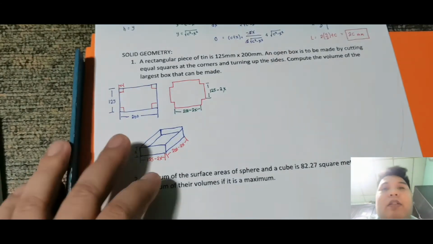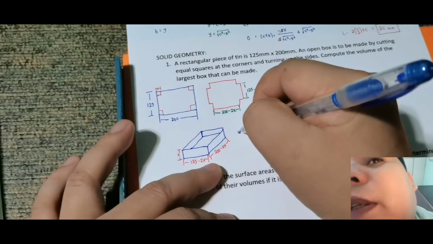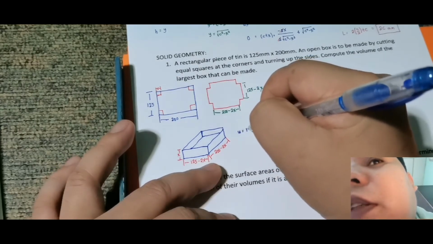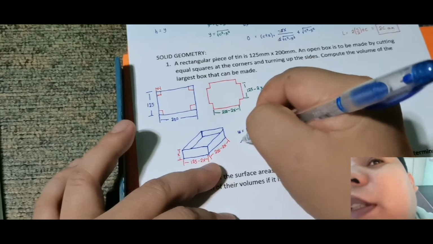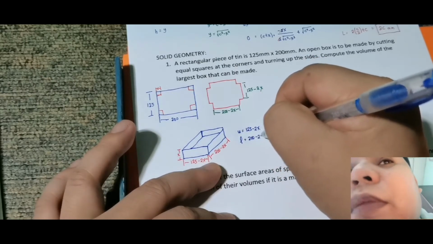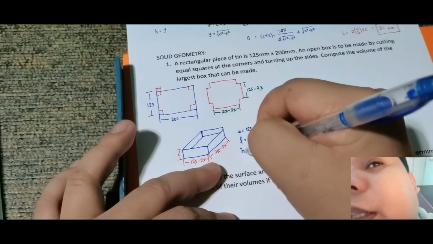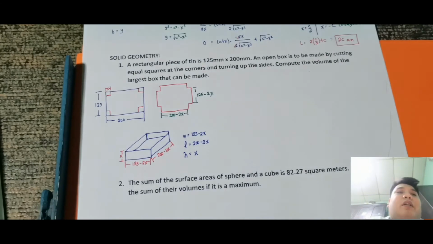Lagay ko lang yung summary of result. Meron daw tayong width na 125 minus 2x, then length na 200 minus 2x, then height na x. Nalagay ko na. Sir, ba't mo kinuha yung mga yan? Kasi compute the volume of the largest box that can be made.